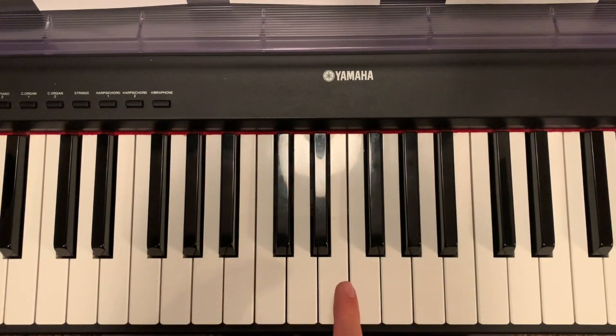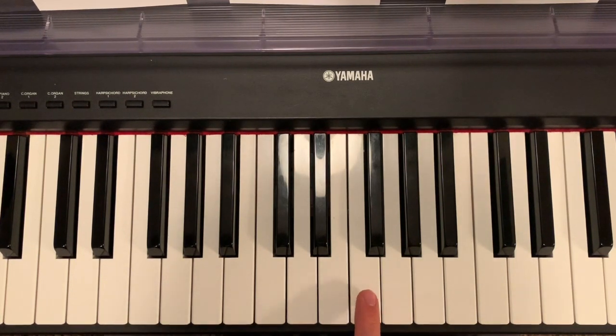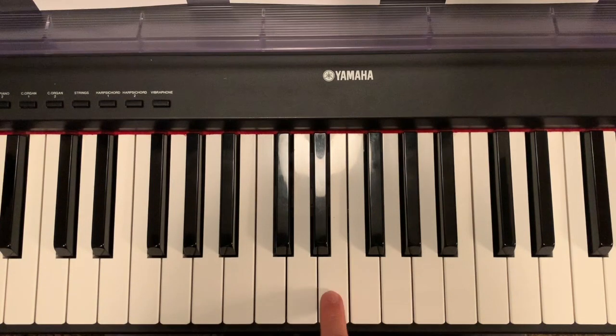Let's take this E note. The white note to the right of the E is an F, but we could actually call this an E sharp. So here's E, sharps are to the right. So the note right next to it, there's nothing in between, there's no black note in between.